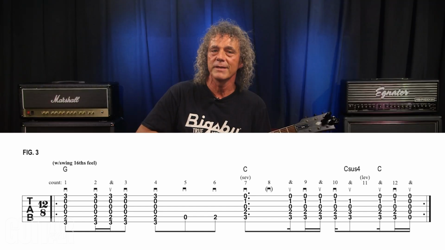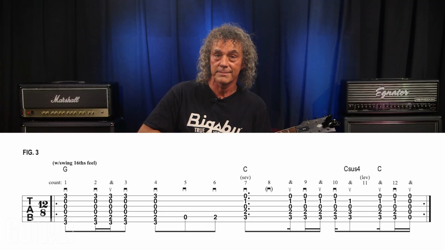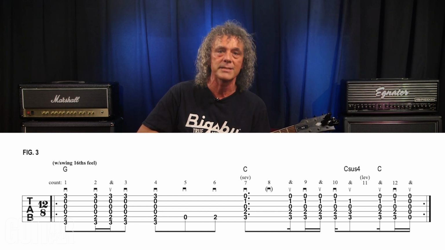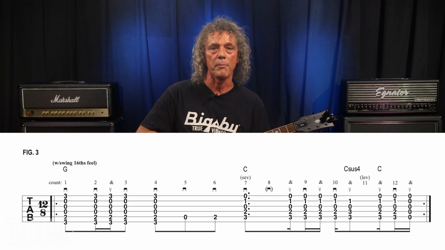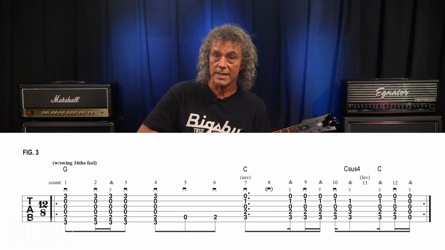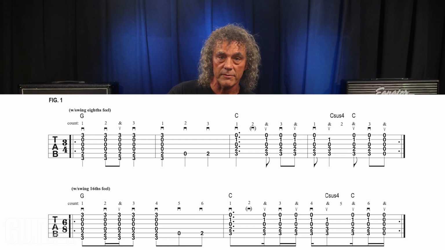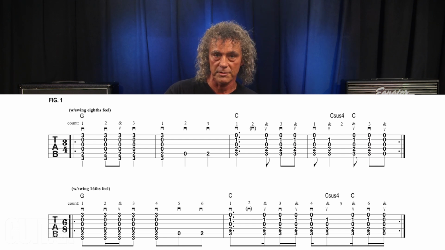So even though we could write it in 12/8, as I did here in figure 3, in this particular case, I see no real benefit to having the entire phrase laid out in a single bar like that. I think the extra bar lines in the 3/4 version and the 6/8 versions definitely help with the readability by serving as kind of guideposts and beat markers.